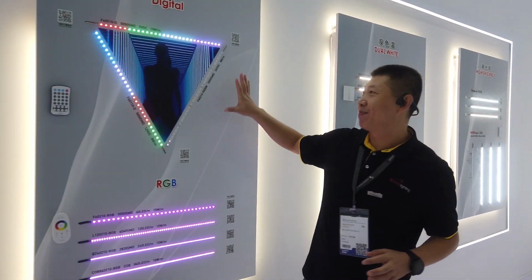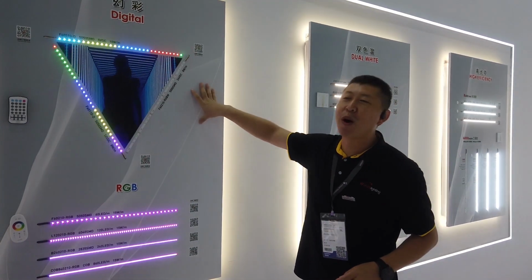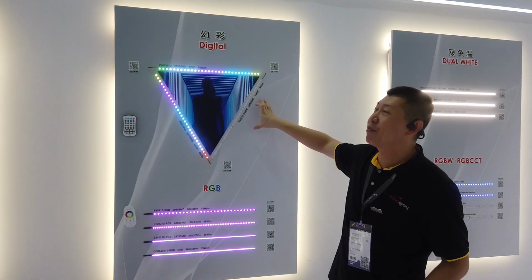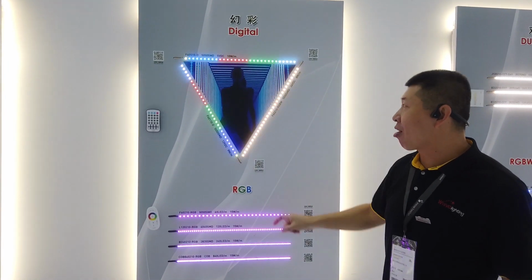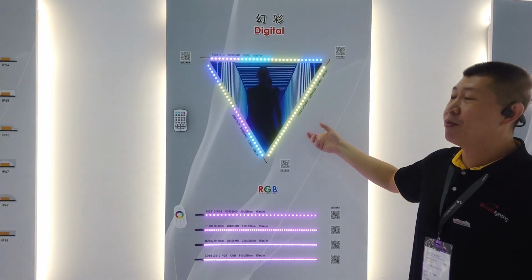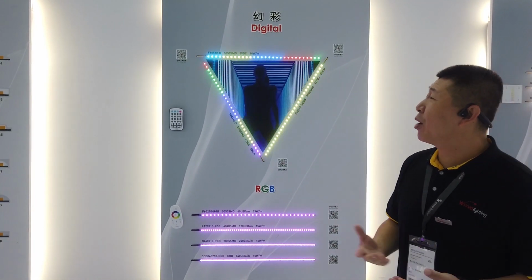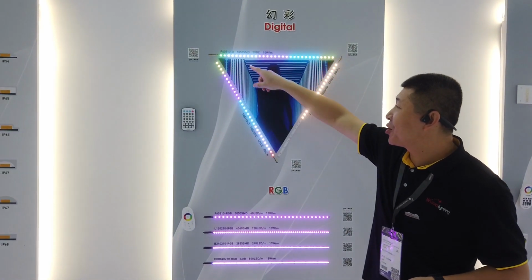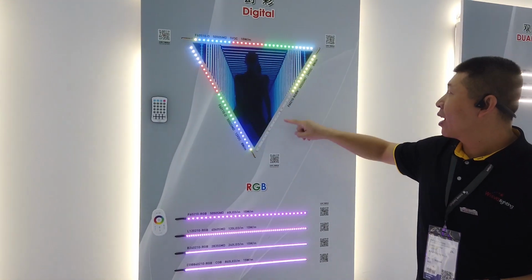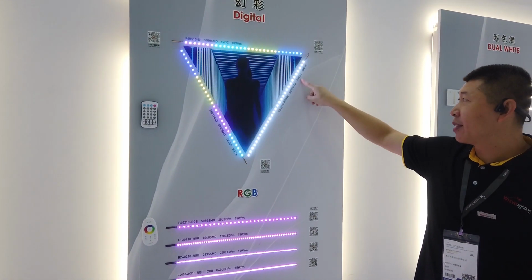And this is the most beautiful one, the most colorful one, the digital RGB. For the digital magic strips, we have options for 5 VDC, 12 VDC, and also 24 VDC.